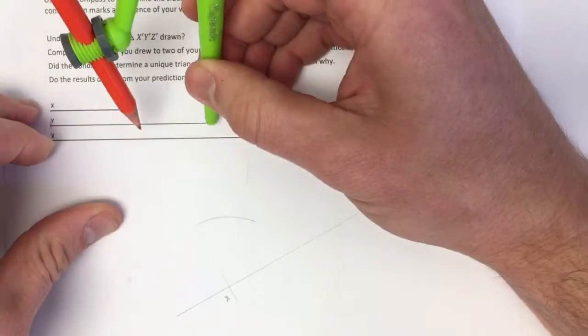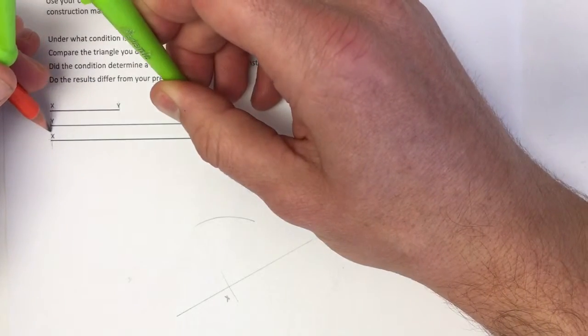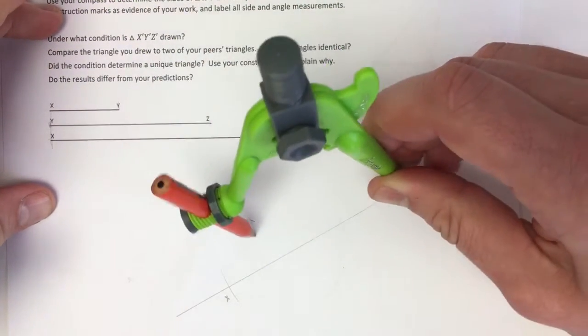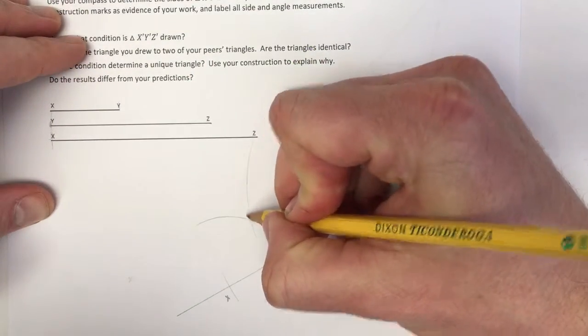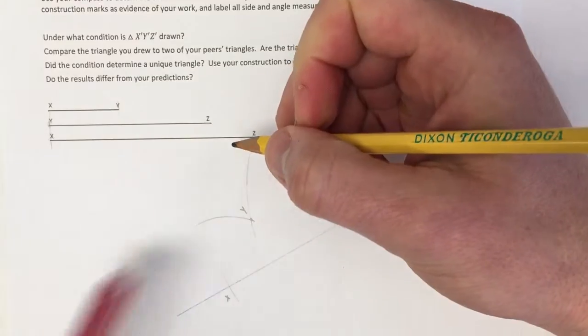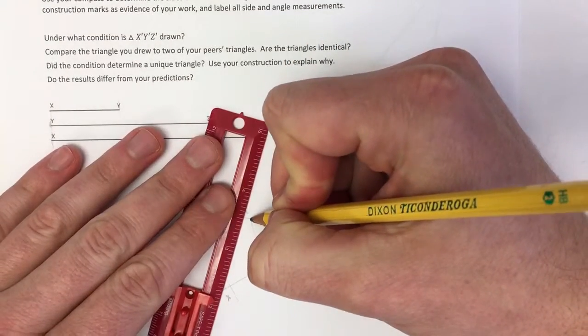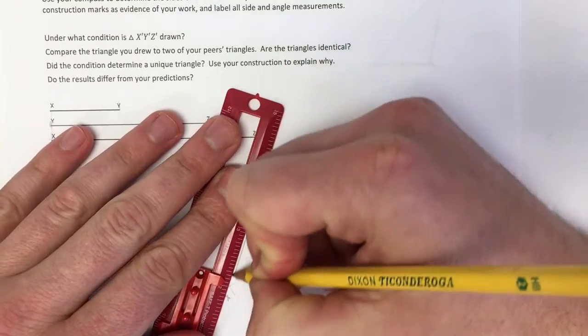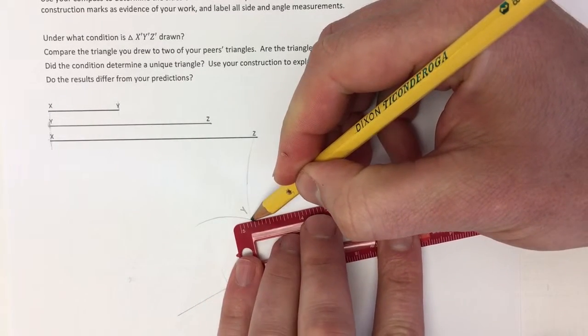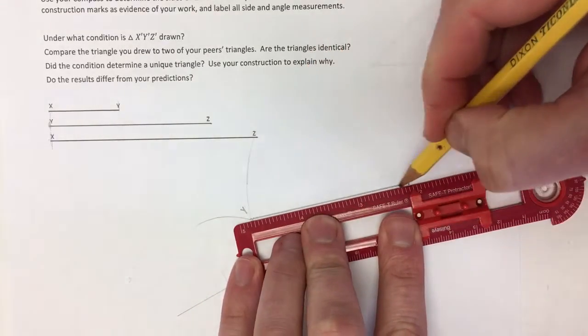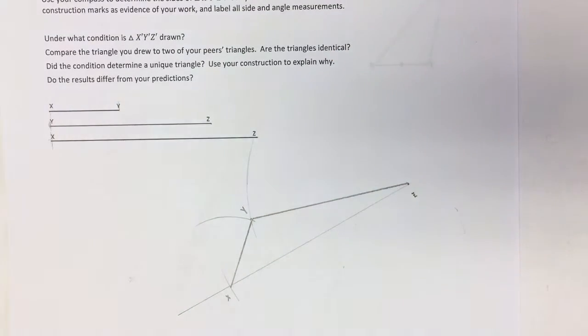Unfortunately, I didn't make that long enough, so I have to go back and start again. And so this is my point Y where they intersect, and then I just draw the line segments. And that's how I construct a triangle.